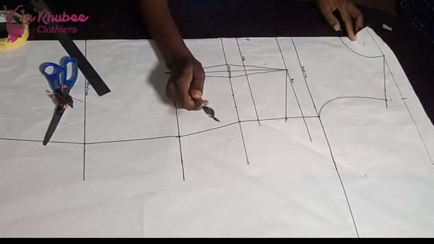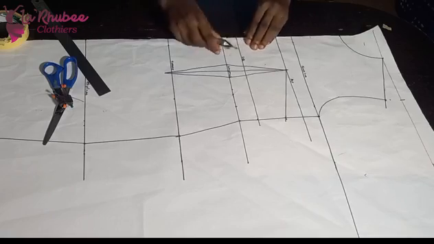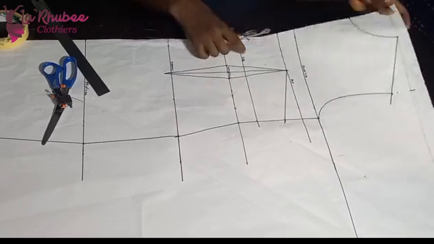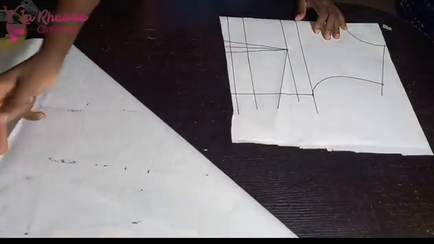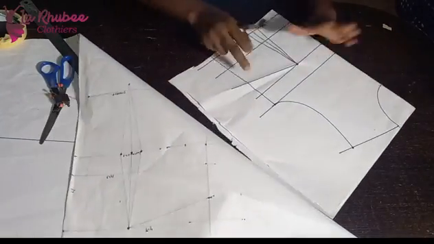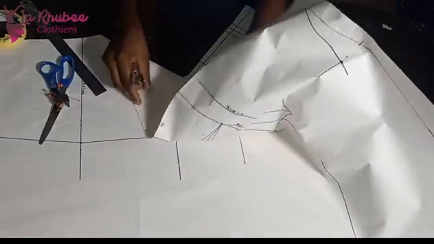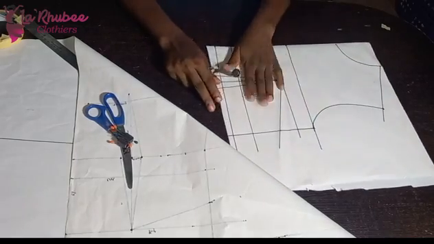After pinning, I use my tracing wheel to trace from the waist, and from my waist to my shoulder. And after which, this is what I have. So it's on fold. After doing this, I use my ruler to mark out my line. So after which, this is what I have.